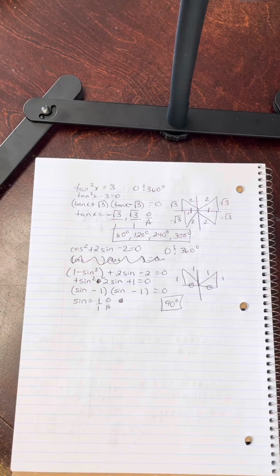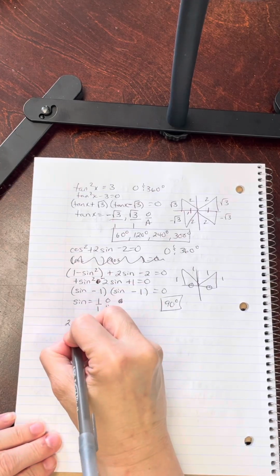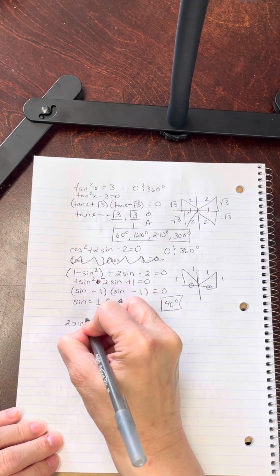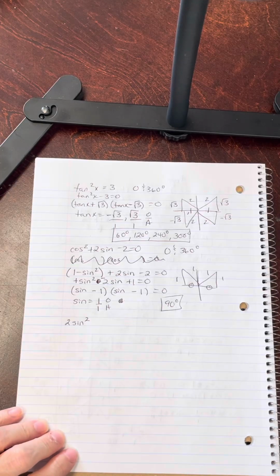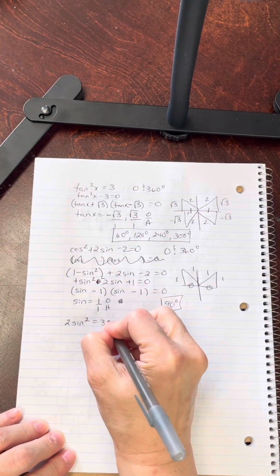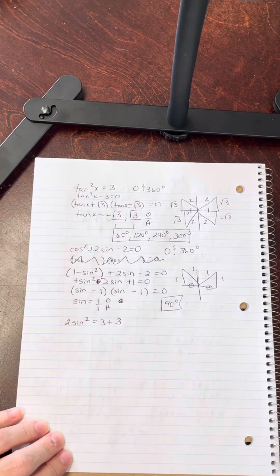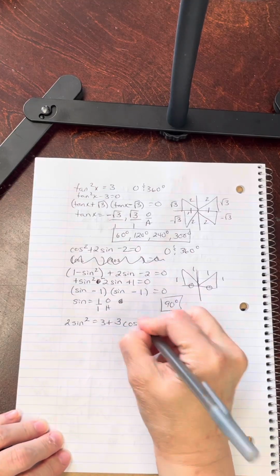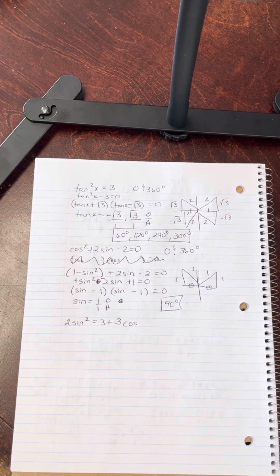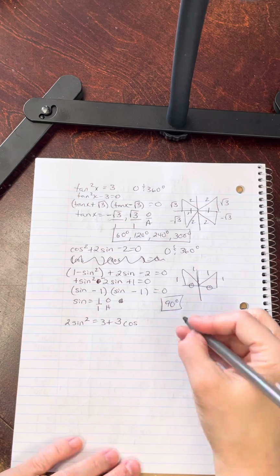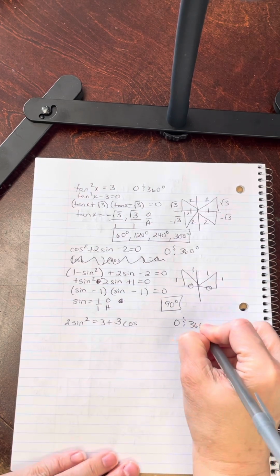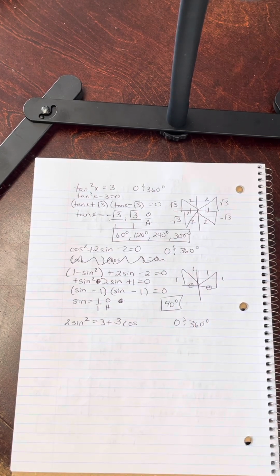Example 7, yes. So solve 2 sine squared equals 3 plus 3 cosine. Again, I left those thetas off, but that's okay. Between 0 and 360. So I know I'm in degrees, that's good.